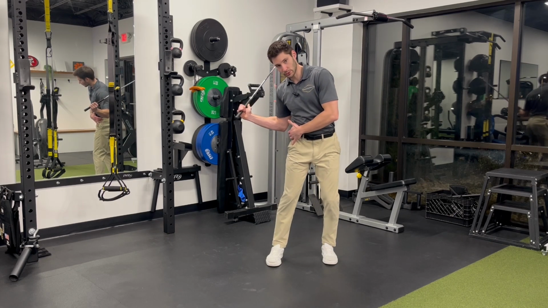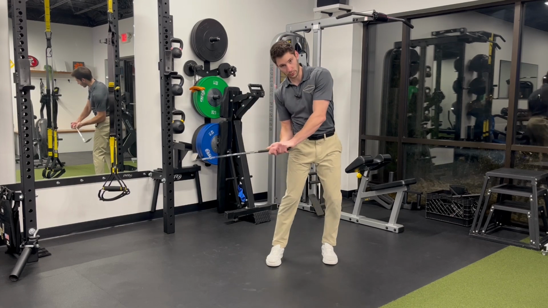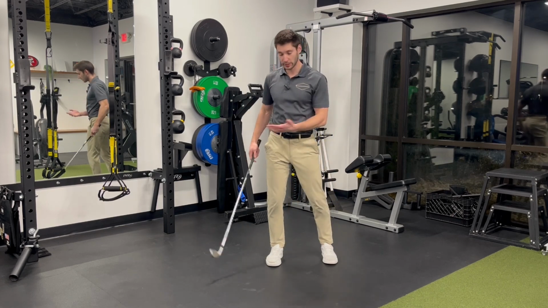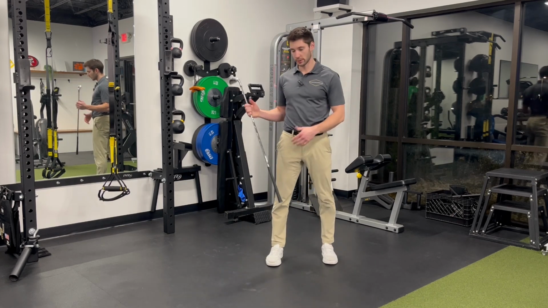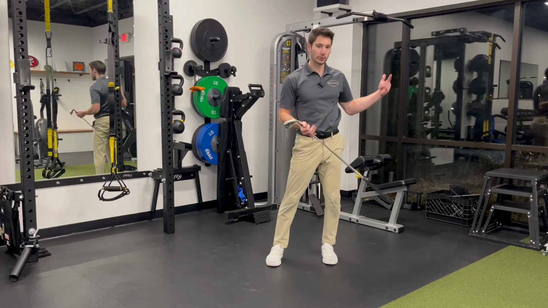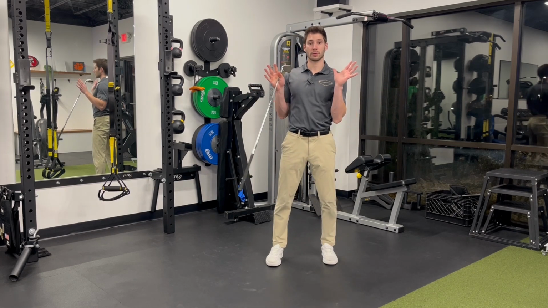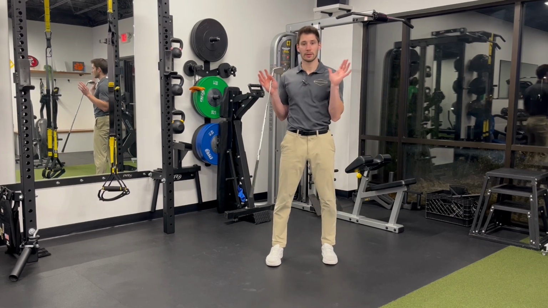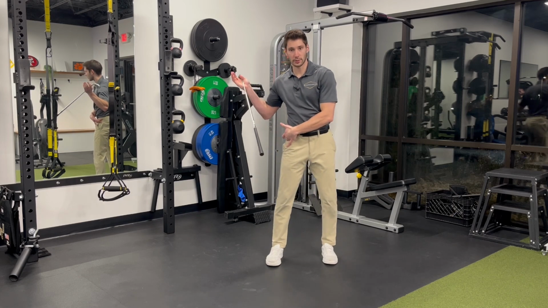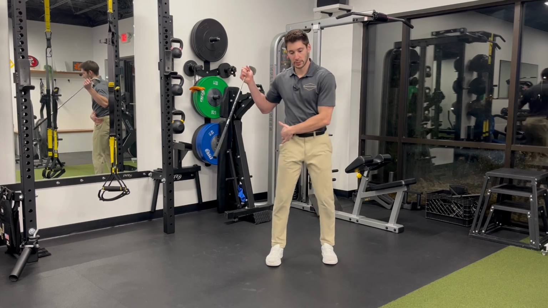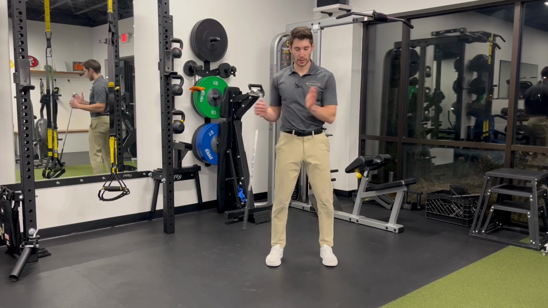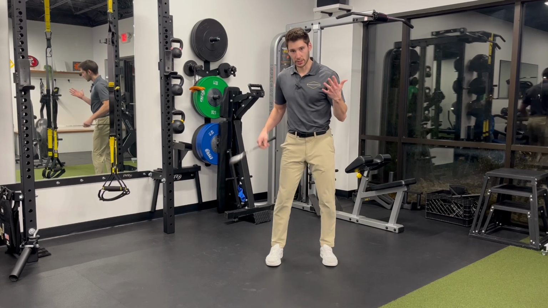After this, they start to twist, right? This is that rotation, that transverse plane. It's what everyone knows about in the golf swing. They think it's all rotational around the transverse plane, but there's also this lateral side-to-side glide. Now, of course, it's minimal. We don't want a ton of lateral glide, but there's a touch of it, right?